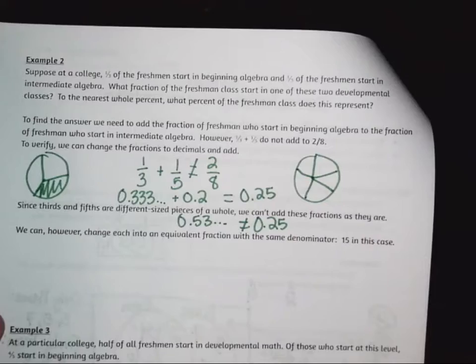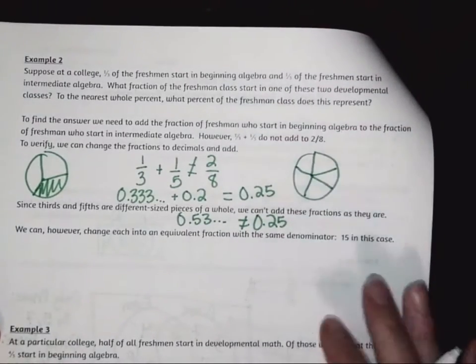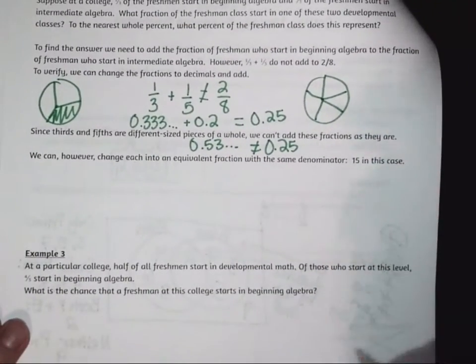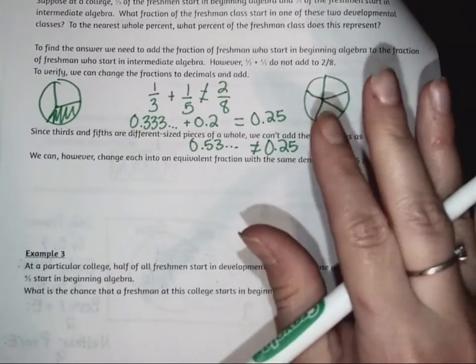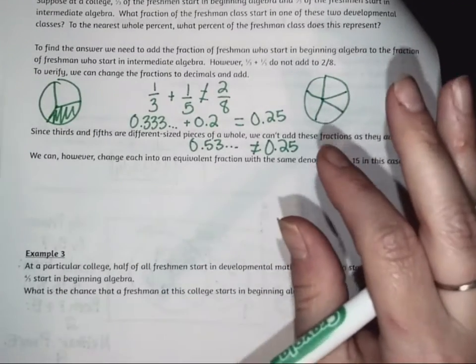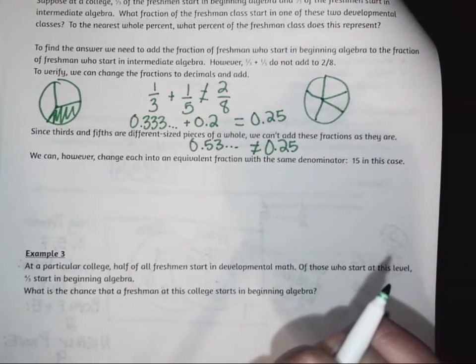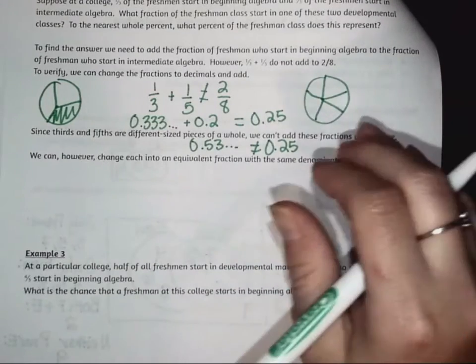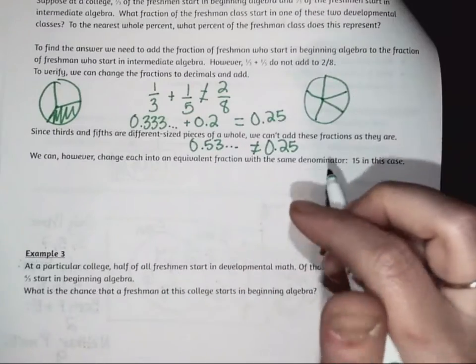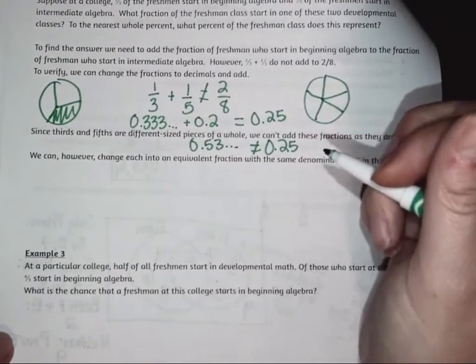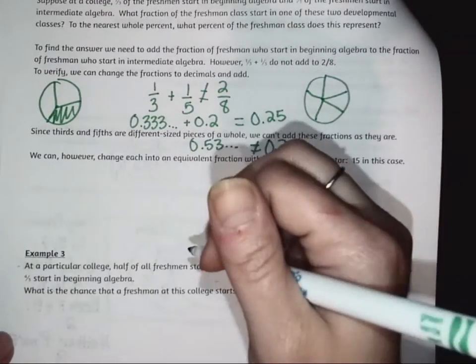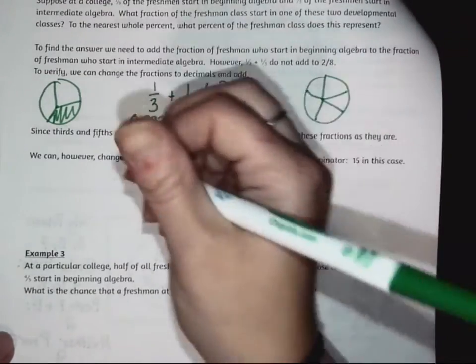So in order to do that, I'm going to show you this method. You technically don't have to use this method all of the time when you are using your calculator and everything else, but I will show you. We want to find the smallest number that both 3 and 5 go into.